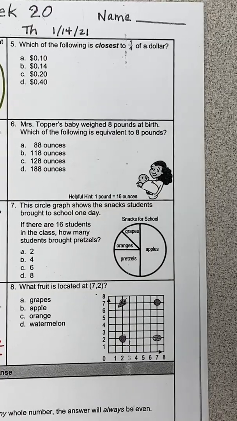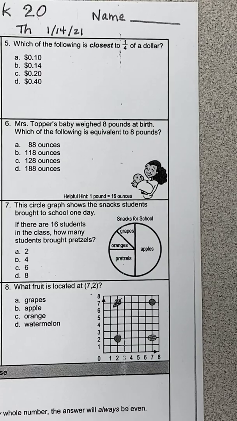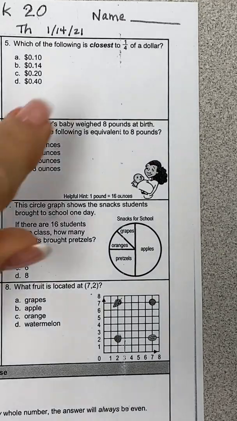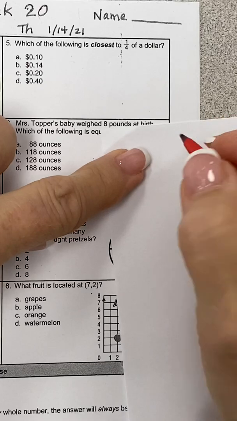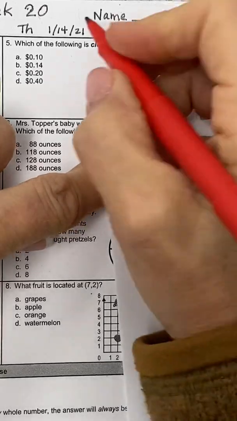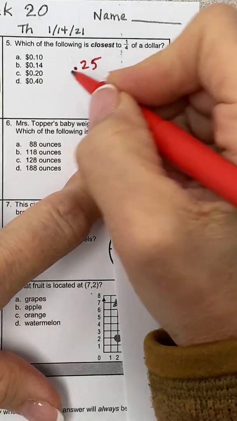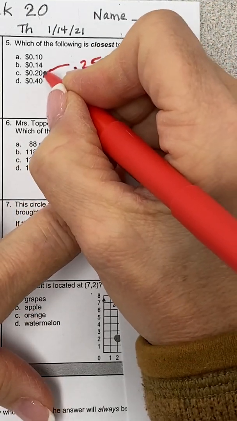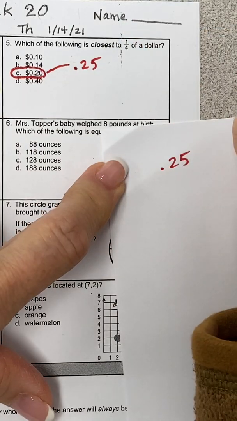All right, so now we're going to move on to Thursday, January the 14th. Which of the following is closest to a fourth of a dollar? Well, a fourth is like 1/4. We give fourths the name of quarter. So 1/4 of a dollar is 25 cents. So which one of these is closest to 25 cents? I sure hope you said this one. Right? Okay.